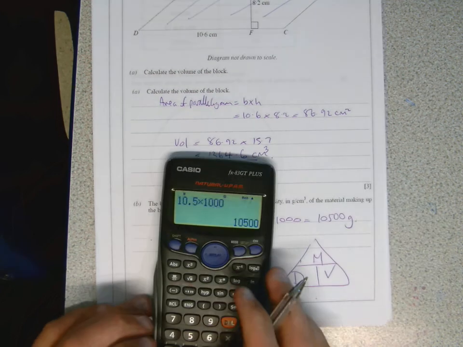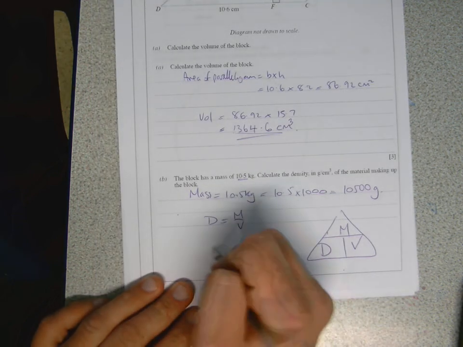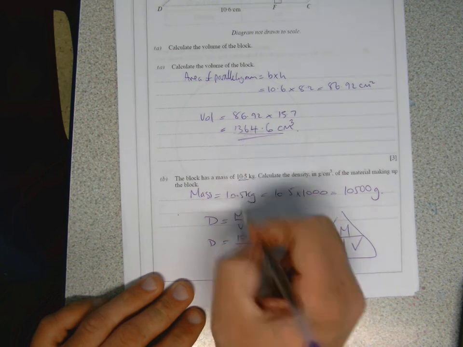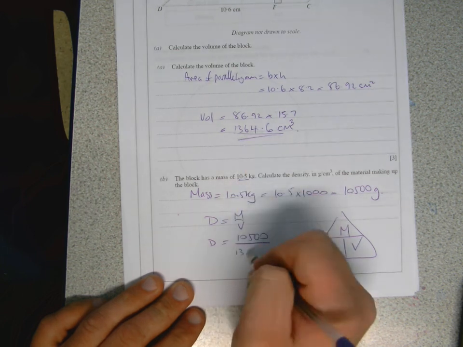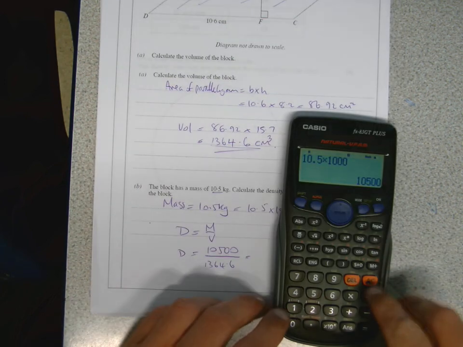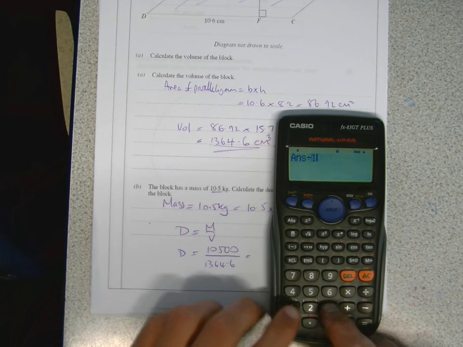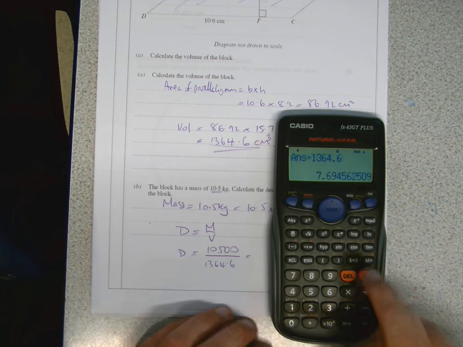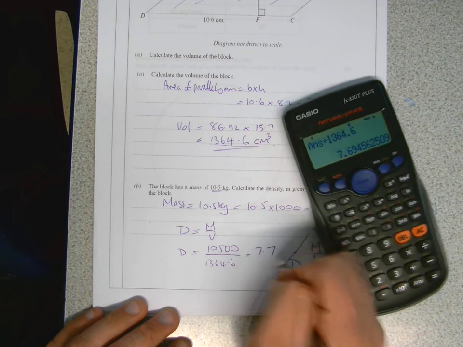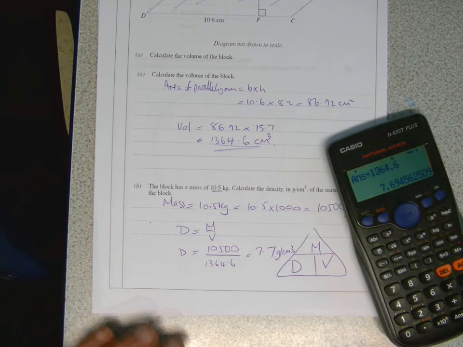That's in grams. So when it comes to the density, it's mass over volume, as we discussed. The mass is 10,500. The volume we worked out here, 1364.6. So you divide them together, 10,500 divided by 1364.6, and it comes out as 7.69, so maybe 7.7 grams per centimeter cubed, rounded to 1 decimal place.